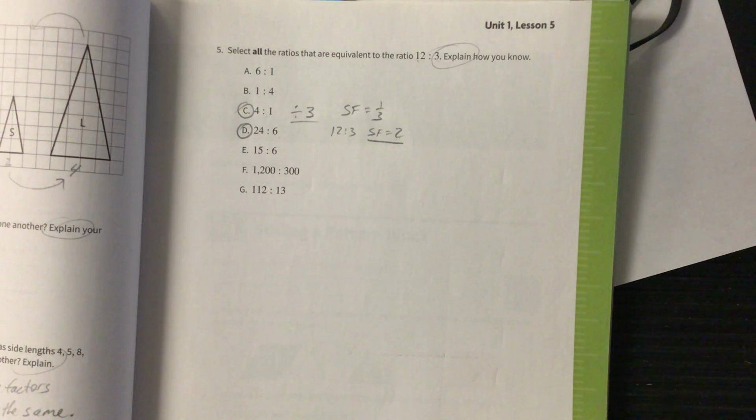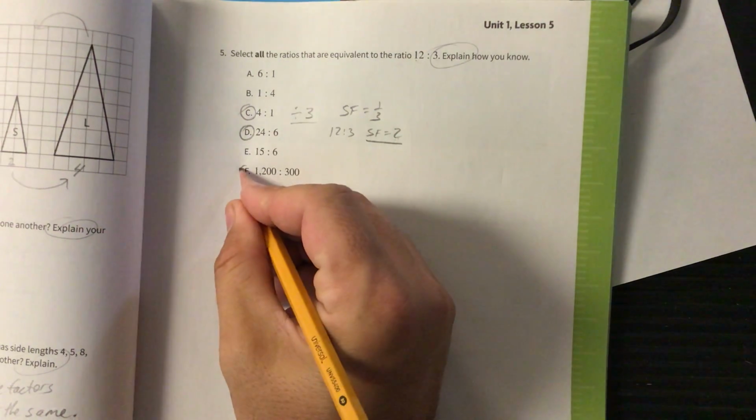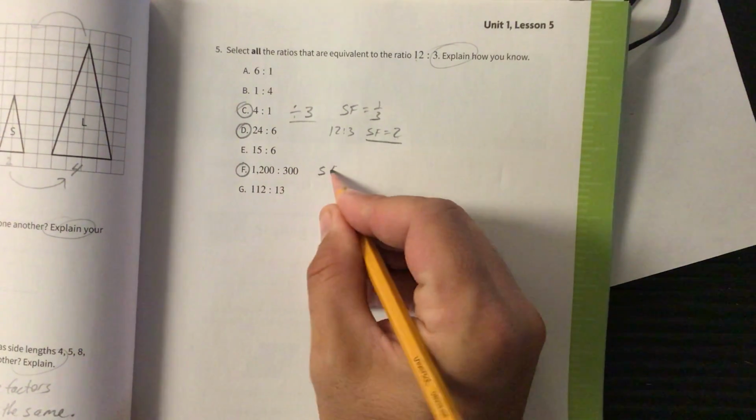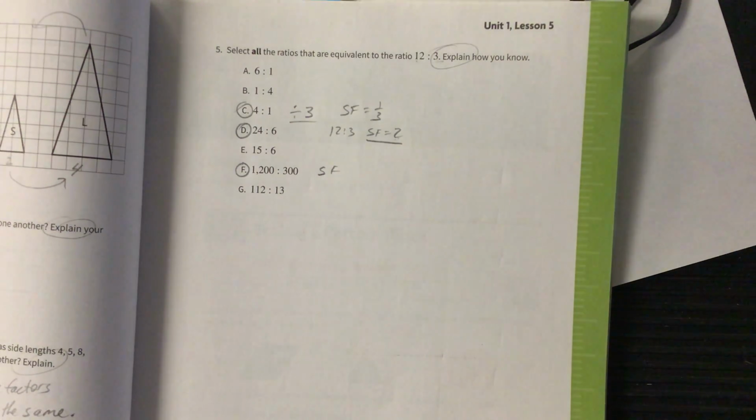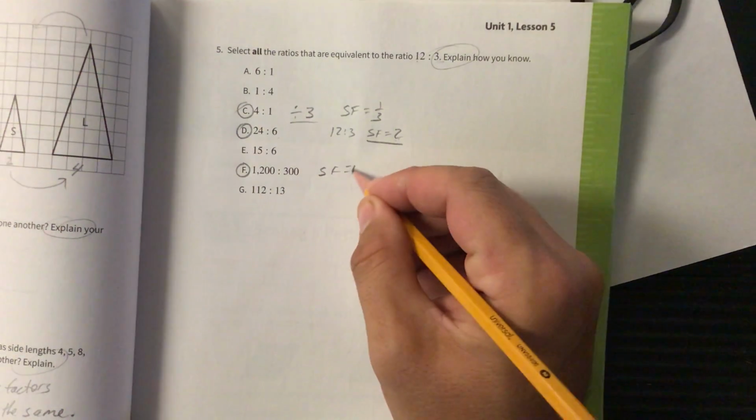Jonas? F. What's the scale factor for that one? What did I take 12 and 3 both multiplied by? 100. Scale factor is 100.